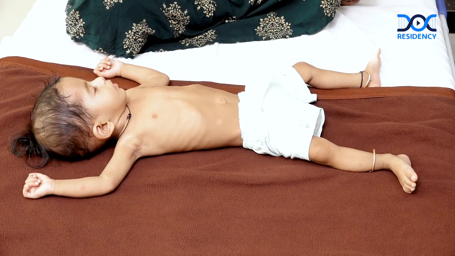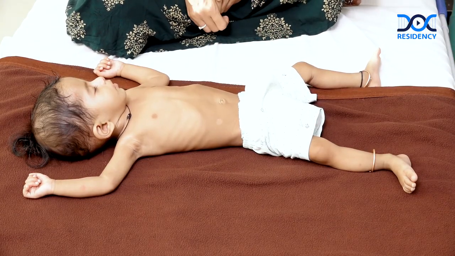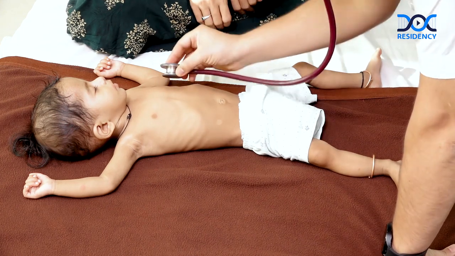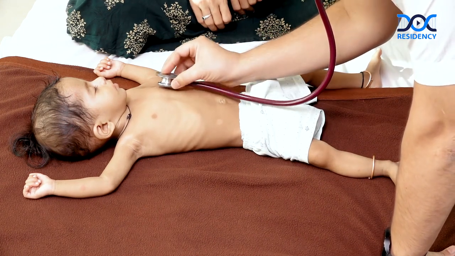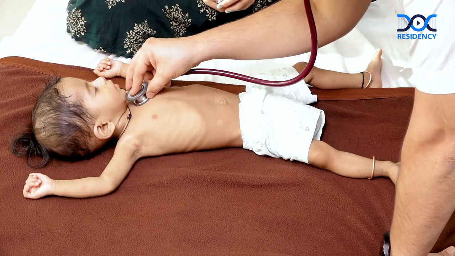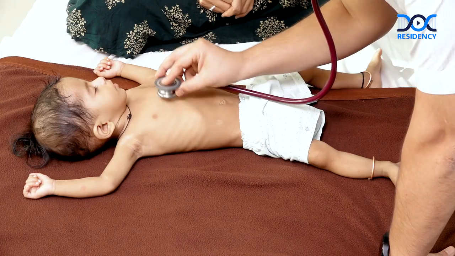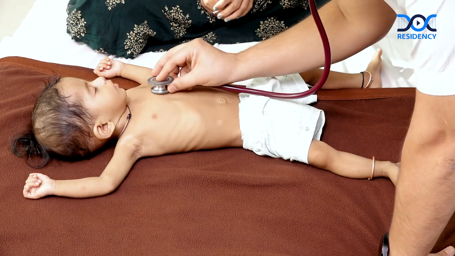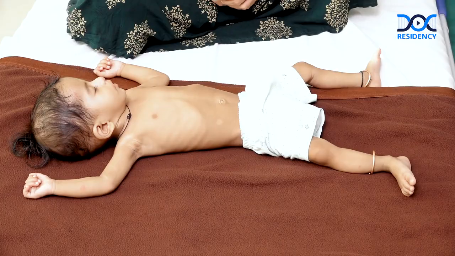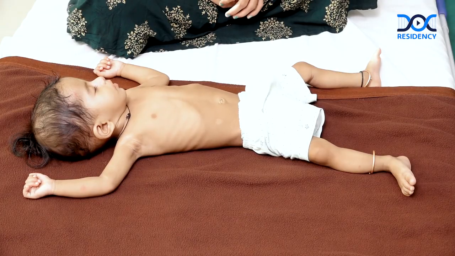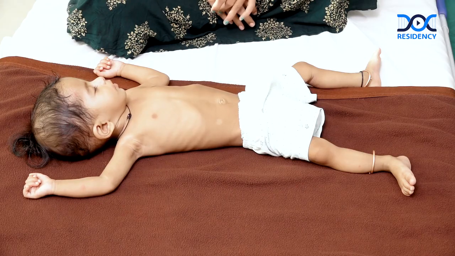Tell your findings. S1, loud S2, with ejection systolic murmur, short systolic murmur. Okay, see, there is a short systolic murmur. Two things: ejection murmur, you should not comment on the lower sternal border, and pansystolic murmur, you should not comment on the upper sternal border, because upper is always the outflow.